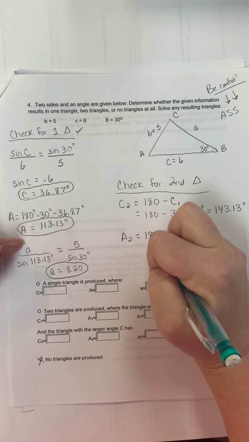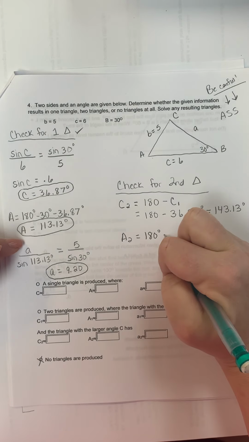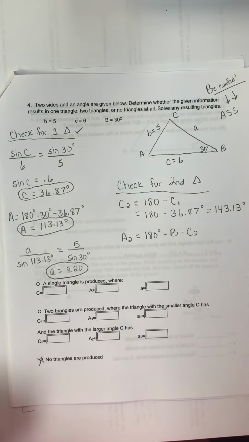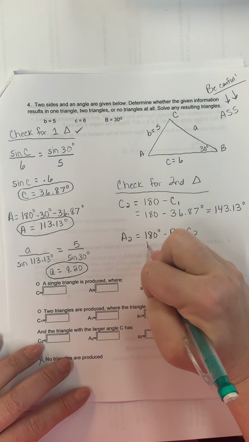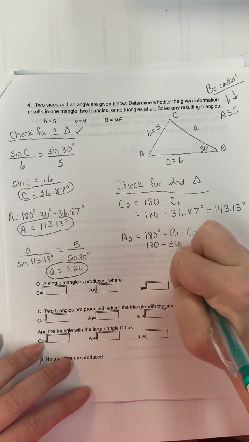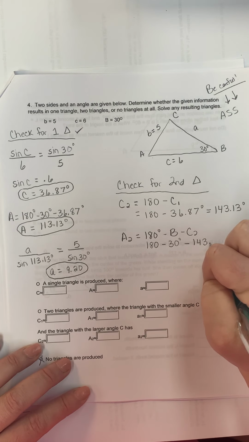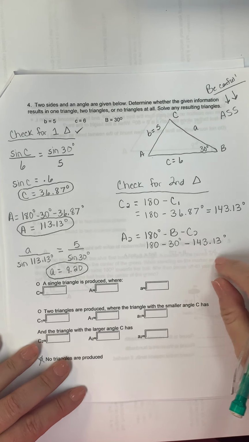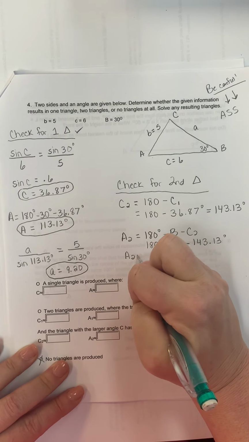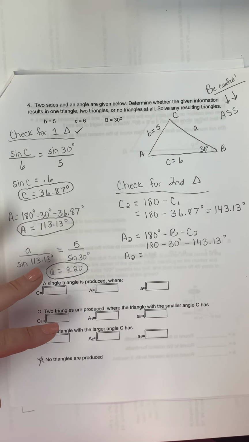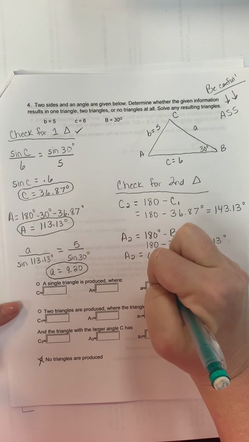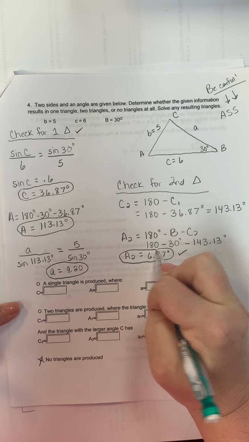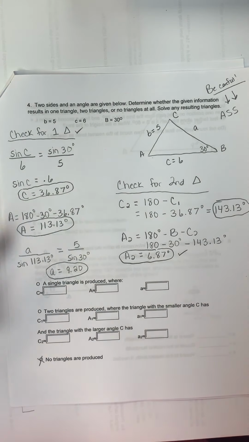To check for an A2, you're going to take 180 minus the B that was given, minus this C2 that you just found. So I'm going to do 180 minus 30 minus 143.13. If this is positive, we have a second triangle. If it's negative, we only have the 1. Okay, well, it's tiny, but it is in fact a positive number. So we have 2 triangles.